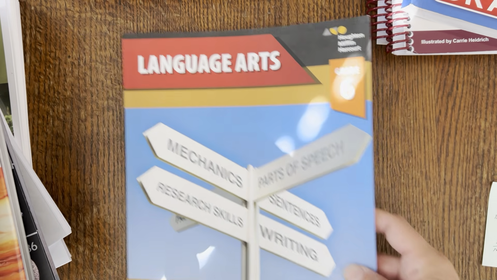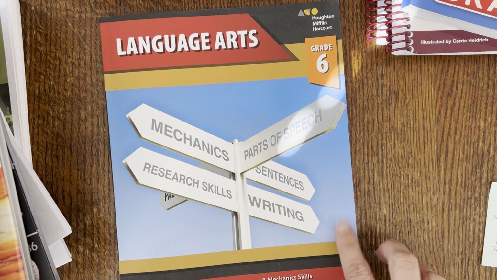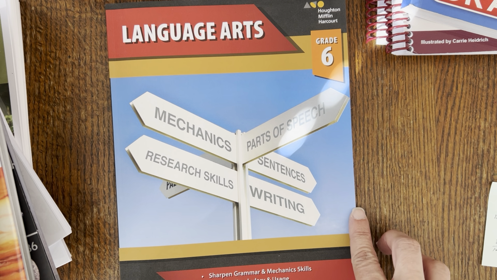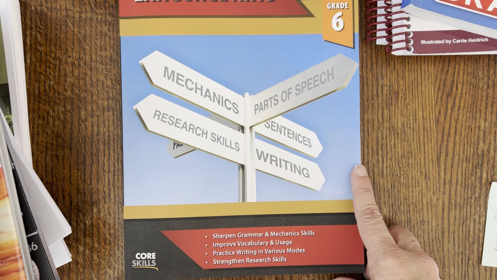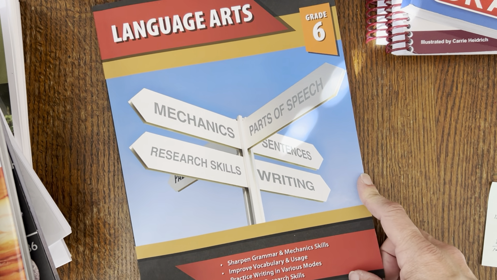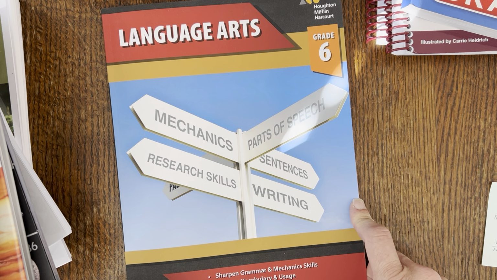And then the last truly English thing is language arts. This is like grammar. Well, you could see what it is here. This is one of the supplements with Memoria Press. They don't create this, but they sell it to go with 6th grade.